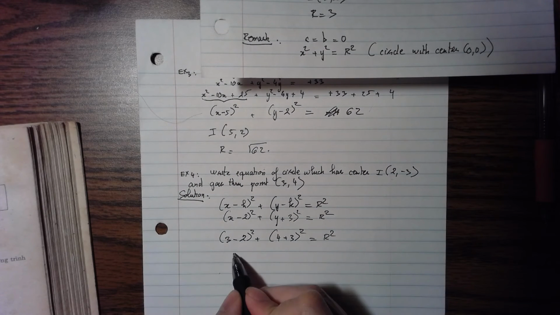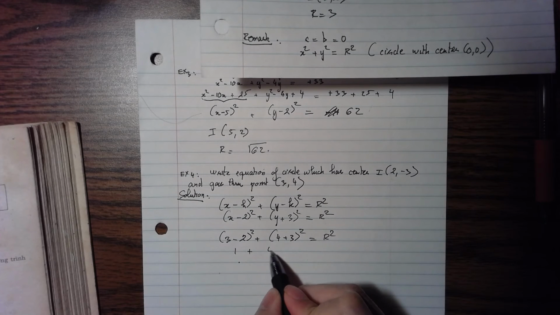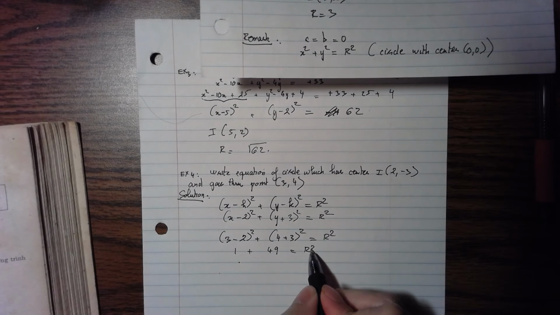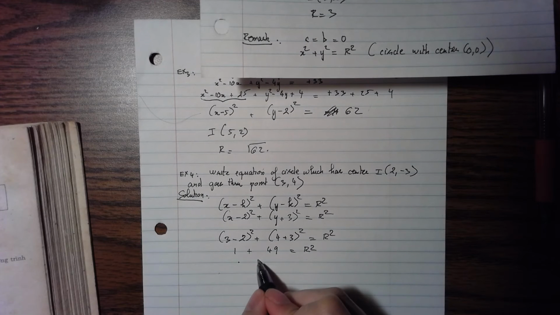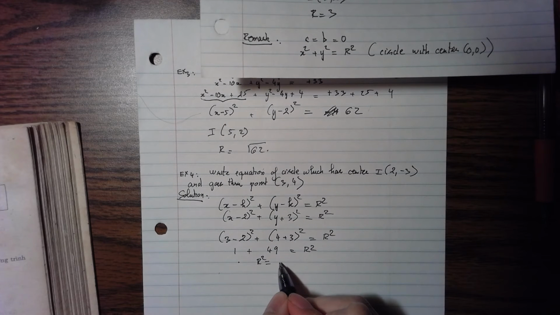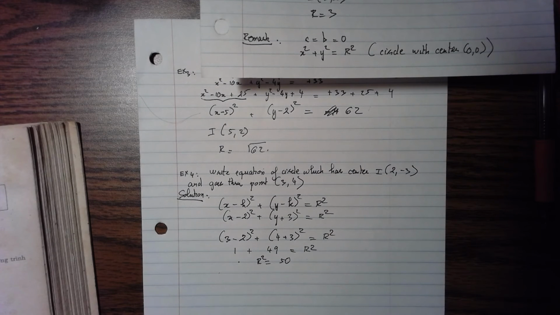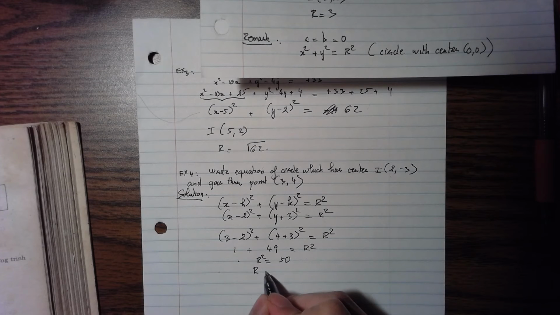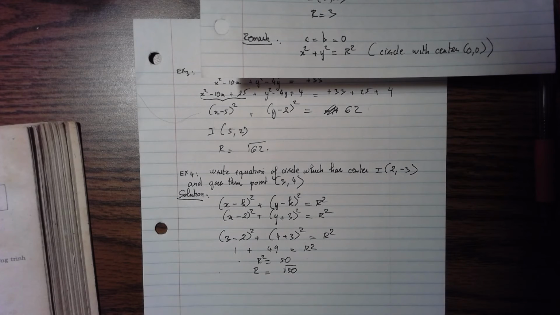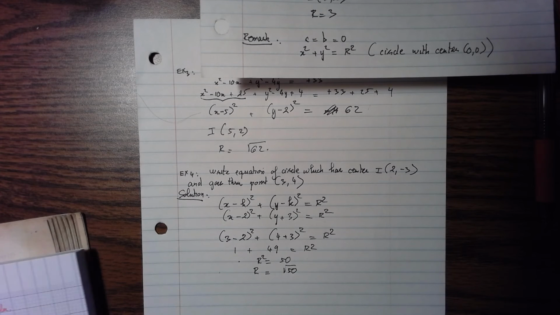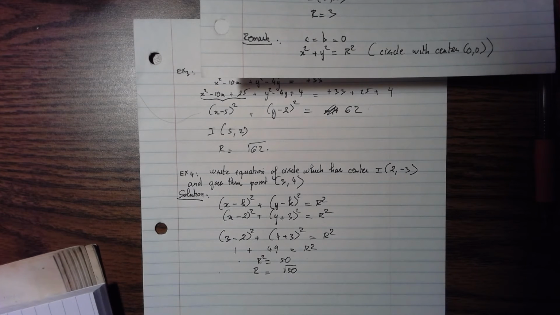After you plug in, you see that we can find r easily. 1 squared is 1, plus 49, equals r squared. So r squared equals 50. It means r is the square root of 50, right? So after you get r already, hold on, let me close this.